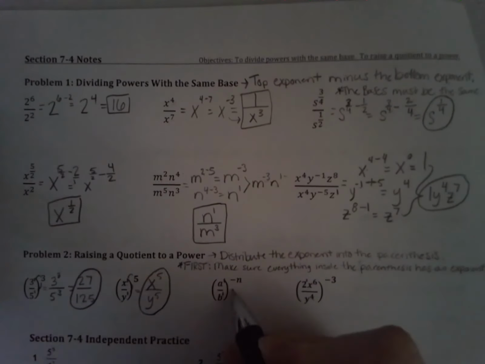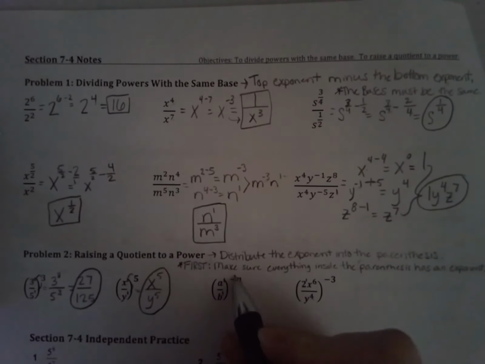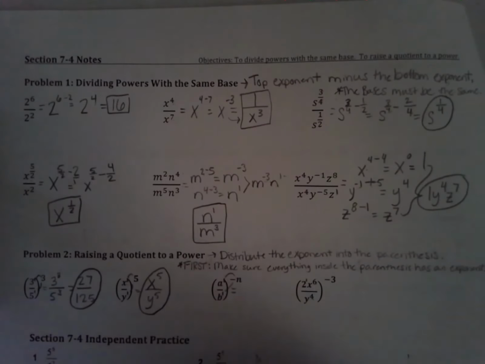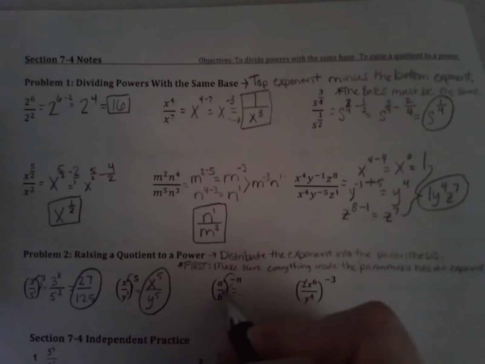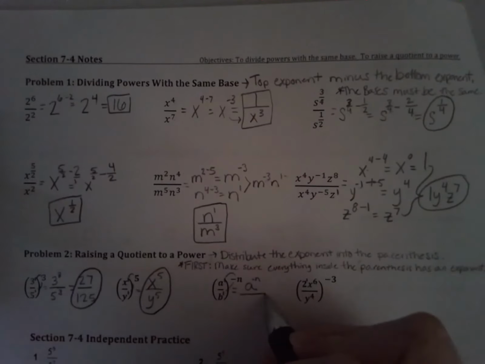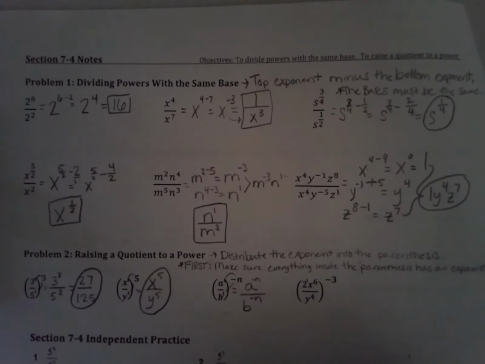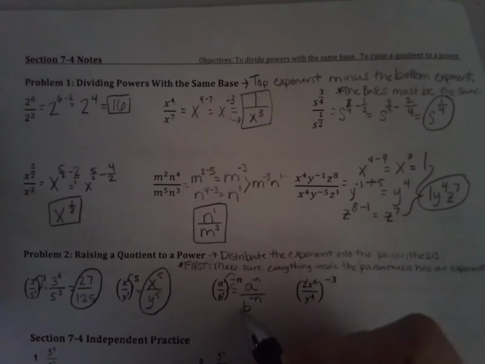This next one has a to the 1st, b to the 1st, and I have to distribute in a -n. So I have to multiply. So a is going to stay my base. 1 times -n is just going to give me -n. Over b, and then again 1 times -n is just -n. So now I have negative exponents, which means I need to change locations.